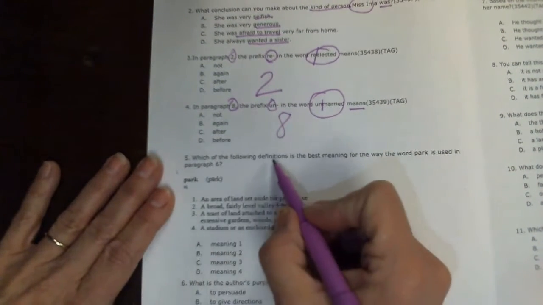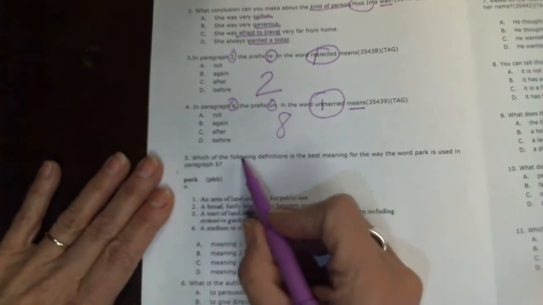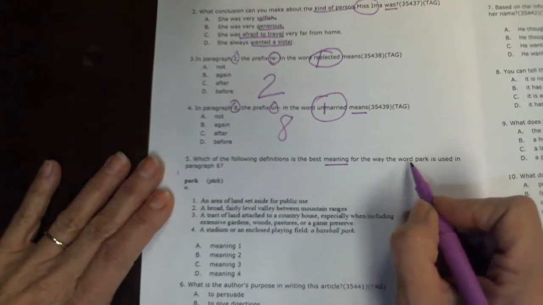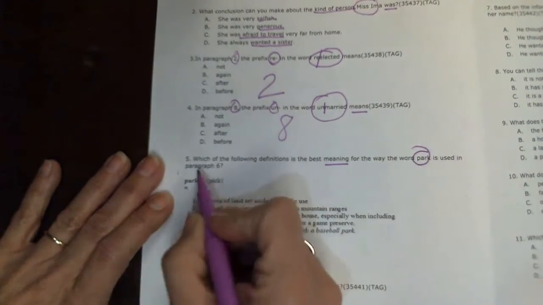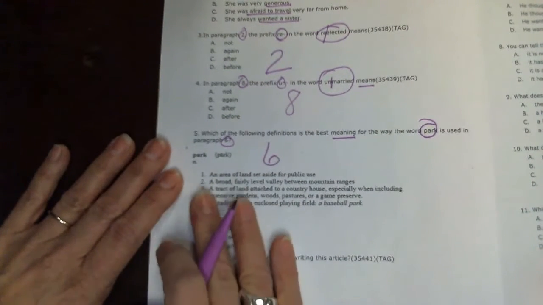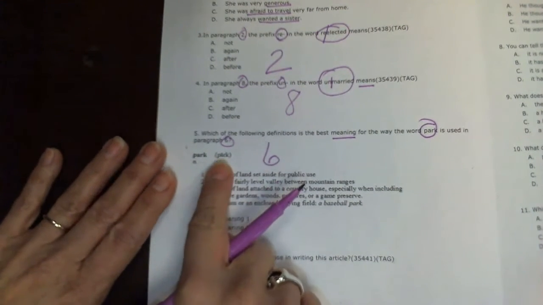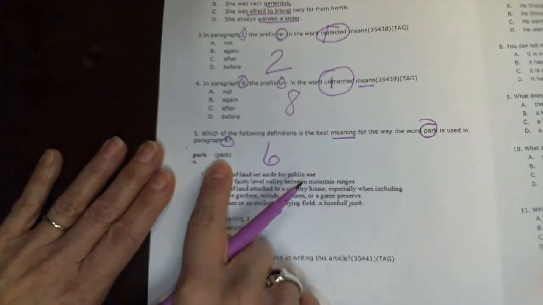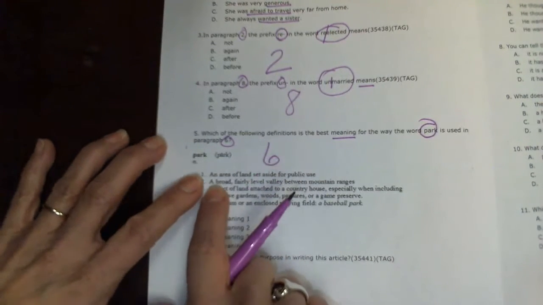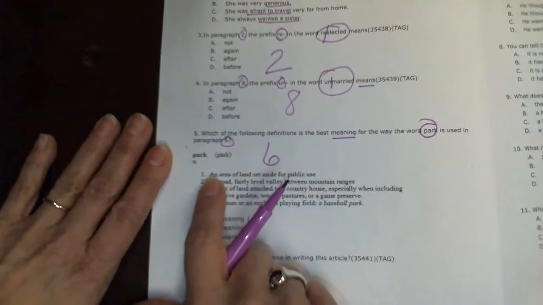Okay, paragraph 5. In which of the following definitions is the best meaning for the way the word park is used in paragraph 6? So I'm going to write a 6. And we see we have park from the dictionary, and here's the pronunciation key, park. It's a noun. That's a part of speech. Now we have our definitions down here.